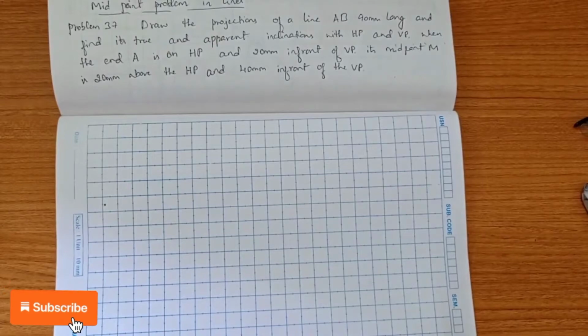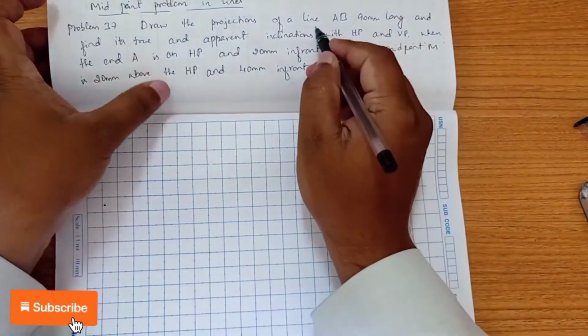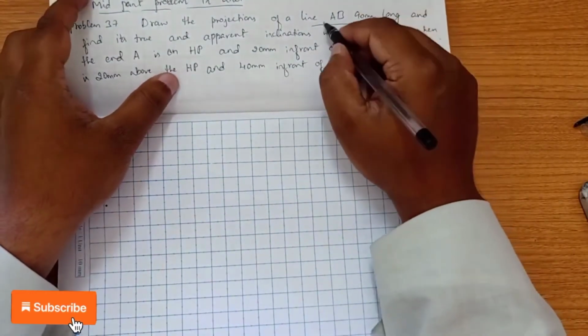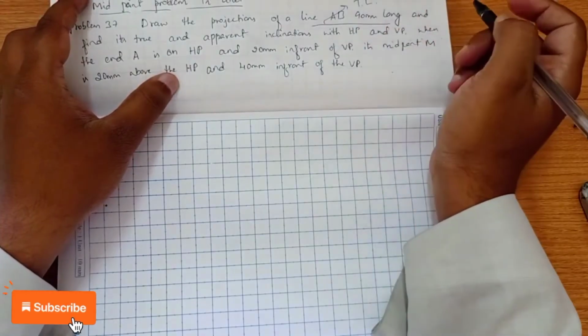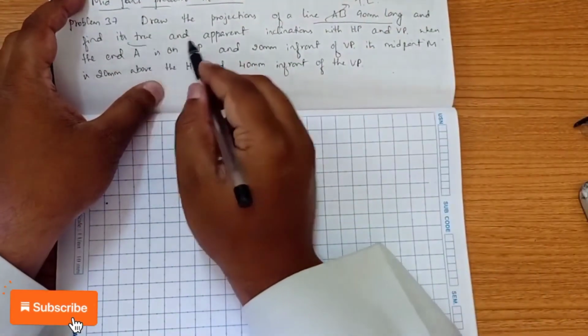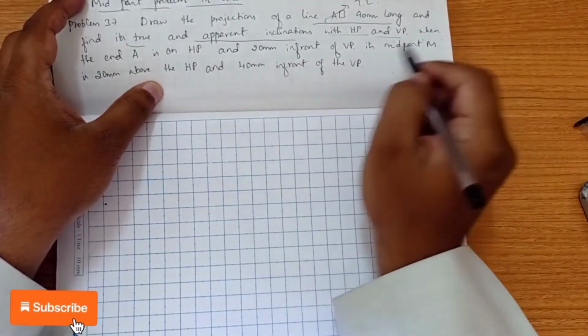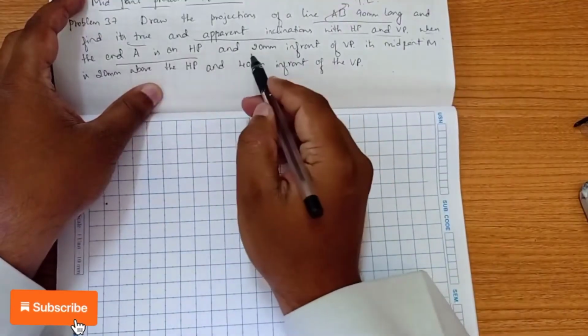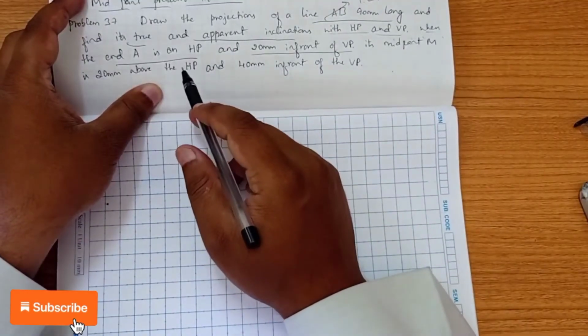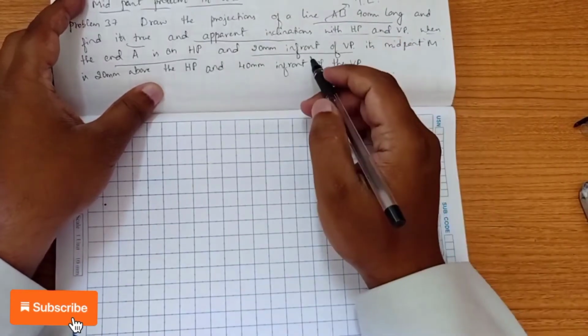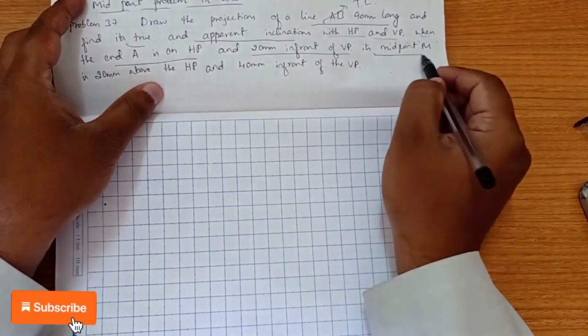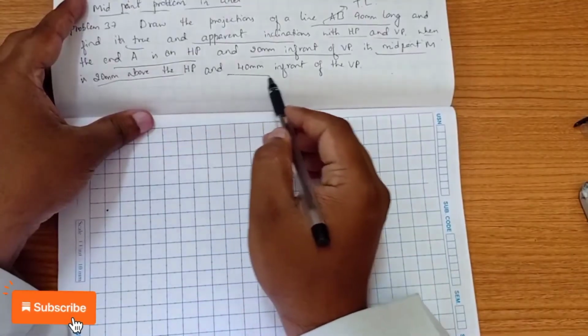Today we are going to learn about the midpoint problem in lines. It is problem number 37 from the CAD solution book. In this problem, draw the projections of a line AB 90 mm long. Here they have given the true length of the line, and we have to find its true and upper end inclinations, that is theta, psi, alpha, beta, everything, with HP and VP, when end A is on HP and 20 mm in front of VP. For the end A they have given the distances, and the midpoint M is 20 mm above HP and 40 mm in front of VP.